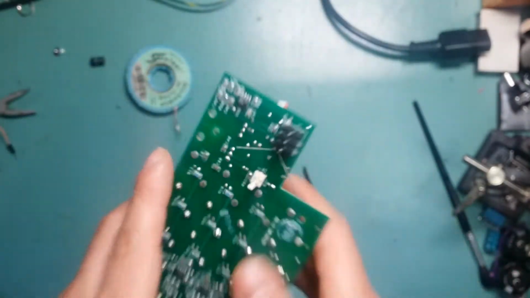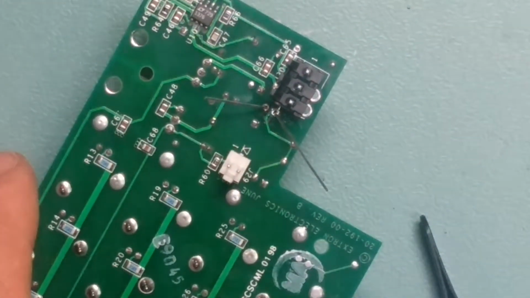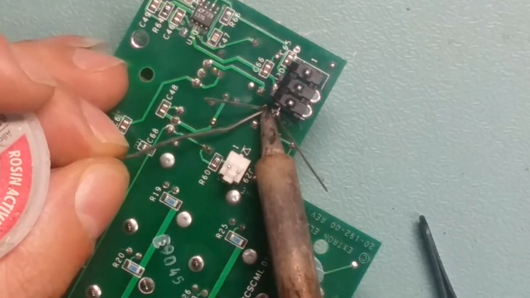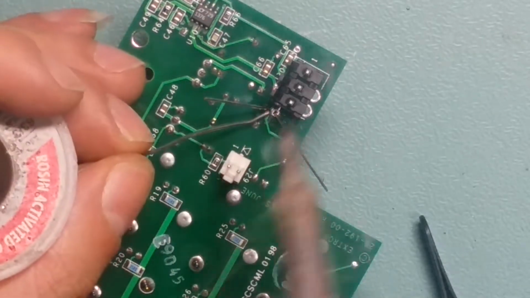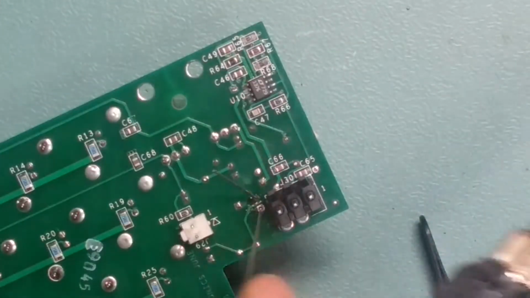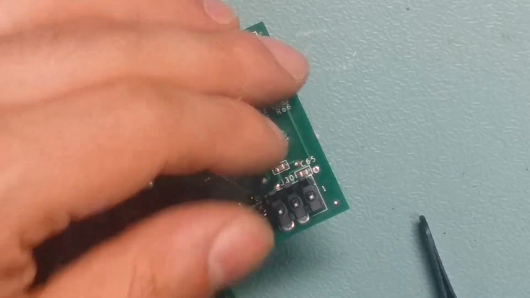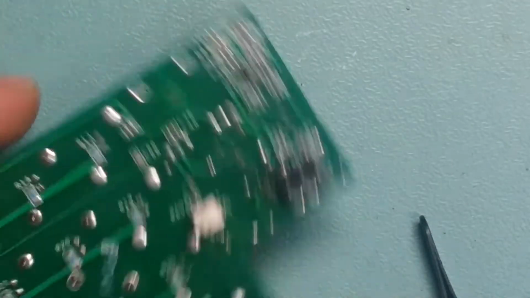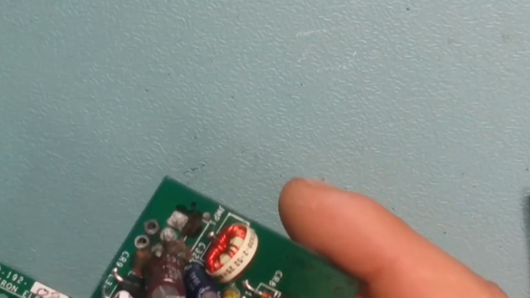So let's just quickly solder this in. Let me get my solder. That's gone through. Solder this as well. That's gone through as well. What we're going to do, we're just going to cut these out. There we are. And cut that one out as well. So that's done now.